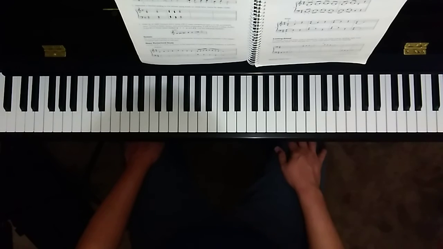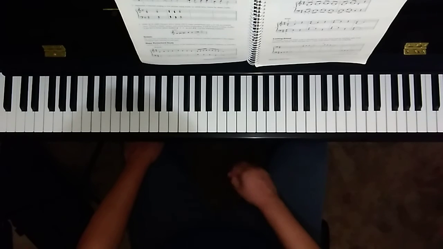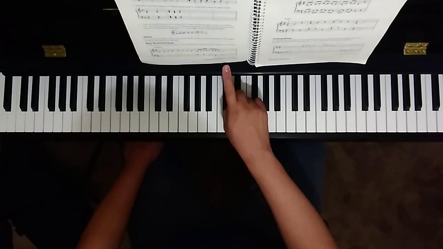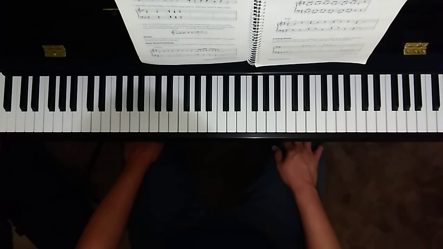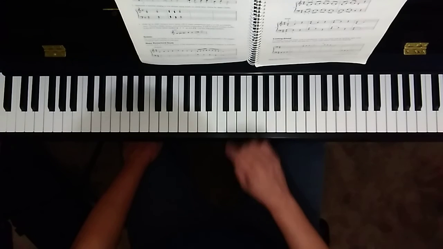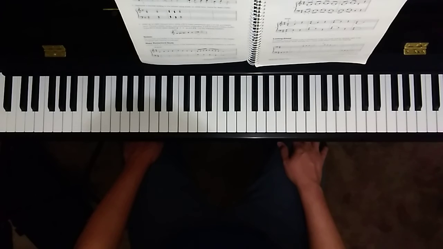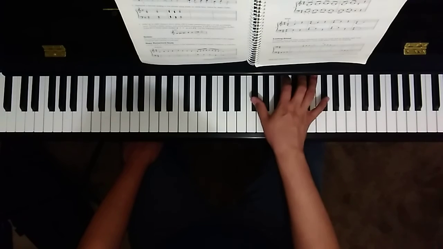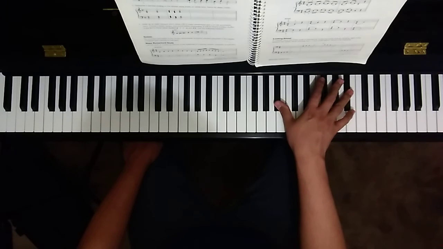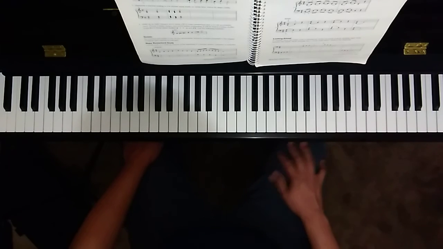So in order to do that, you have to first understand what the scale degrees are for G, F, and D major. And then, of course, you have to know what the key signatures of those scales are as well. G major we know has the F sharp in it, F major we know has B flat, and D major we know has C sharp and F sharp.